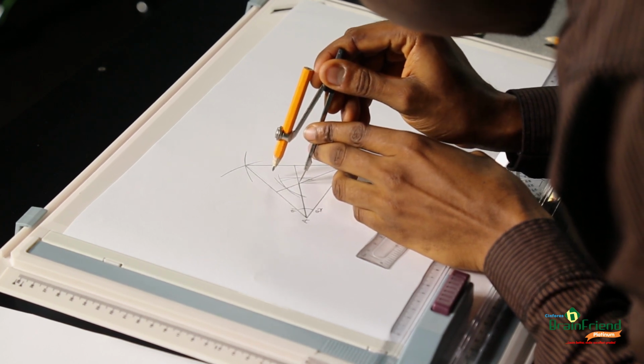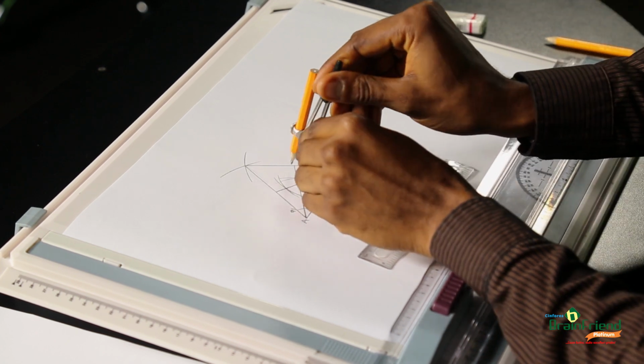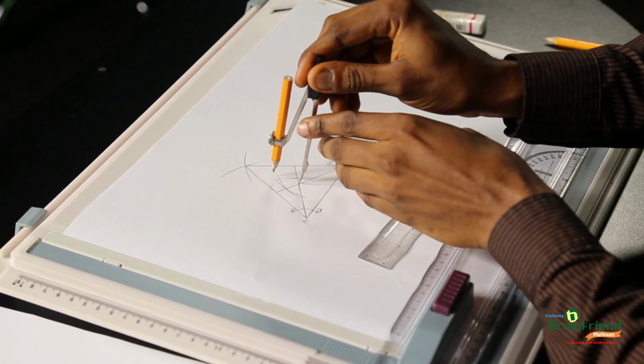Properly place your compass at the midpoint to avoid error.